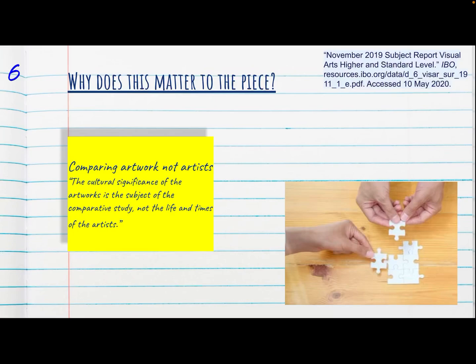You're comparing what is happening on the canvas, informed by the world that they live in, informed by their life, informed by the times, informed by the world that the artist is coming from. But it's the artwork, not the artist, that's being compared.